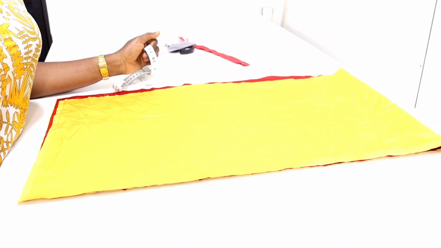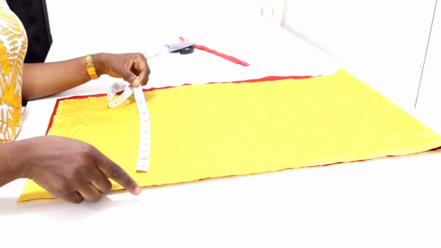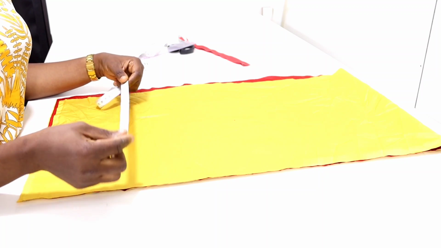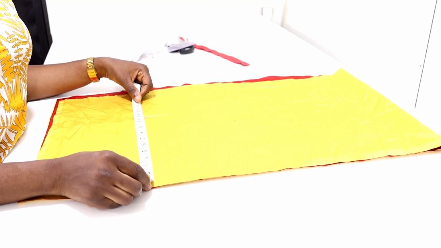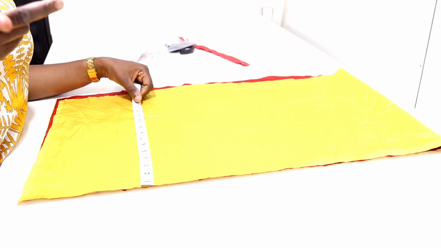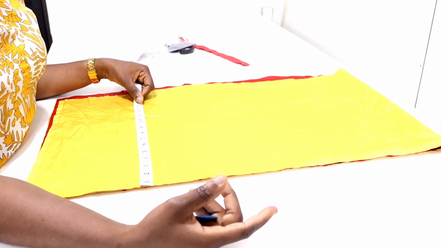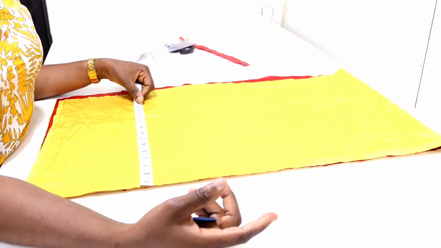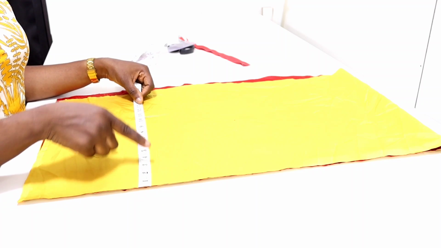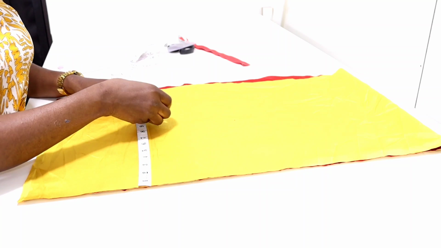In today's class I'm cutting out shorts that I'm going to be using for my crop top. From the starting point here, I'm going to be measuring down my crotch depth. Your crotch depth is your hip circumference measurement divided by 4. My hip circumference is 42 divided by 4, that will be 10.5. So from here I'll measure down 10.5.